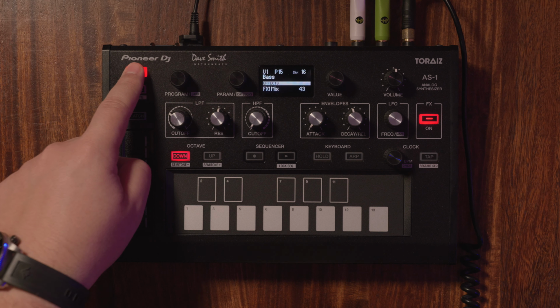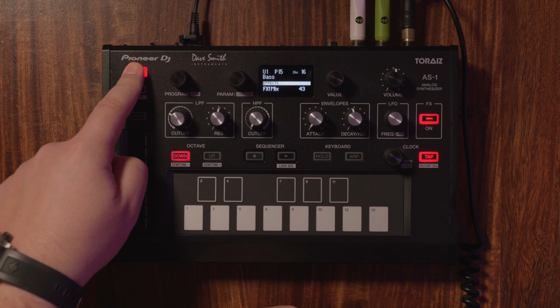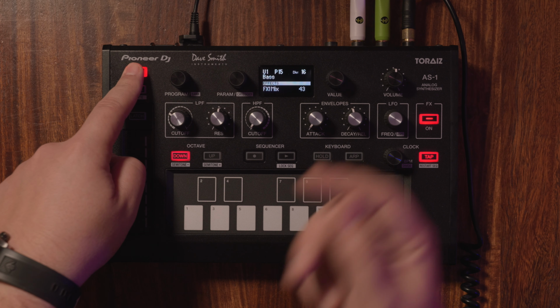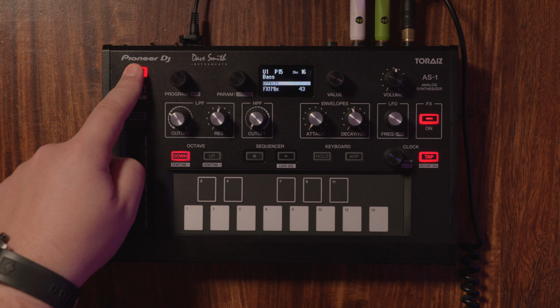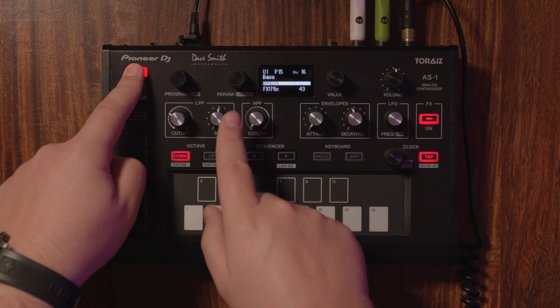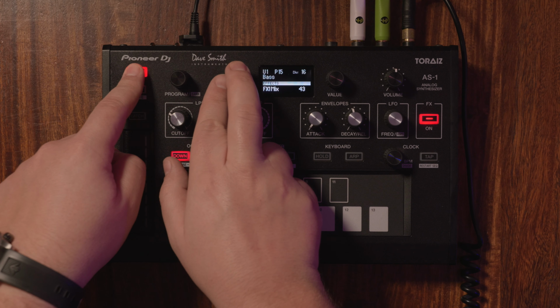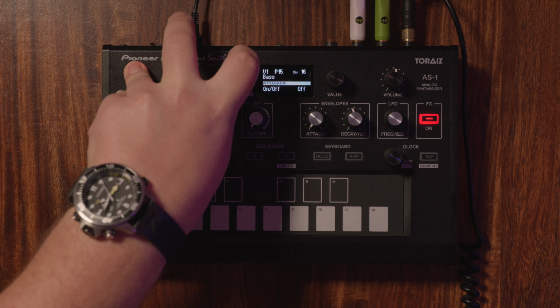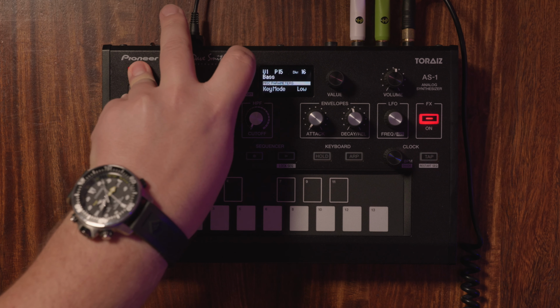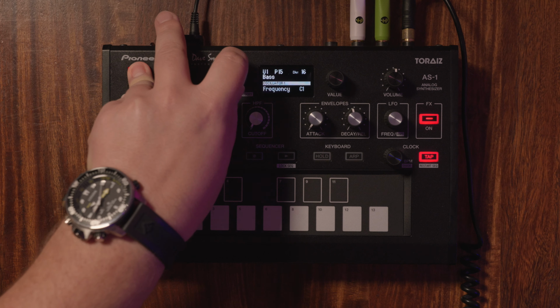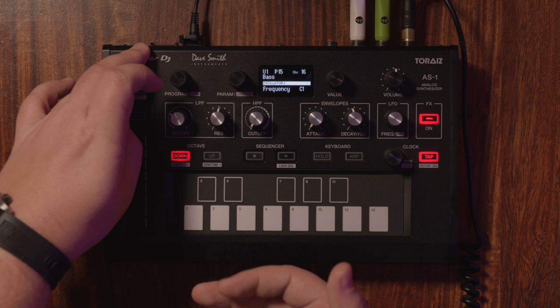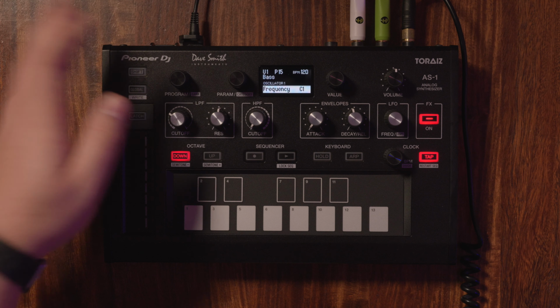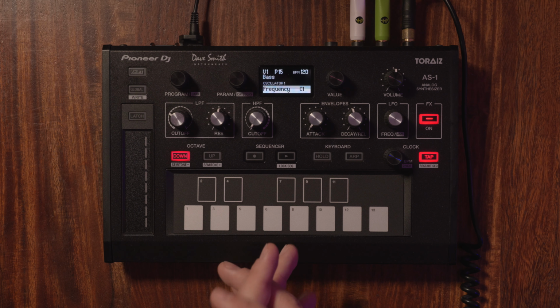If we hit switch, you see that we activate the secondary functions on the knobs and the buttons. So for example, if I go over to the control of the category, the parameter knob, you see that I now switch through the categories. Hope you can see that. So you can switch through the categories and you can move really fast through every parameter of the AS1. So this is really, really cool.